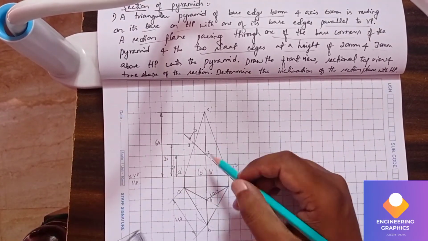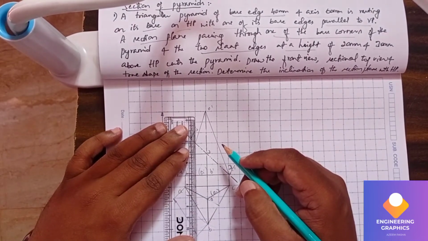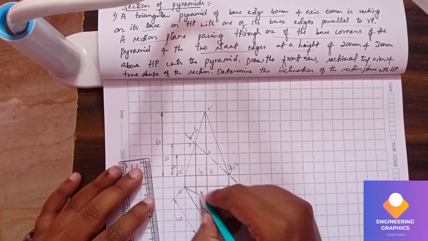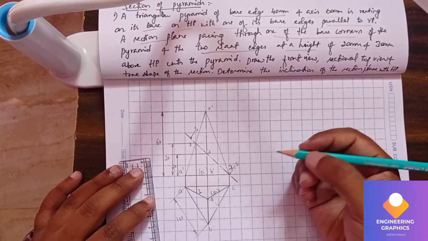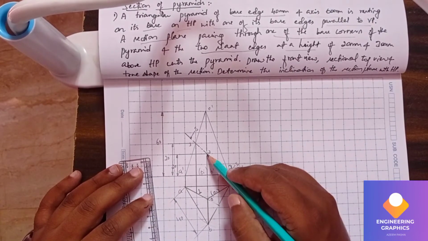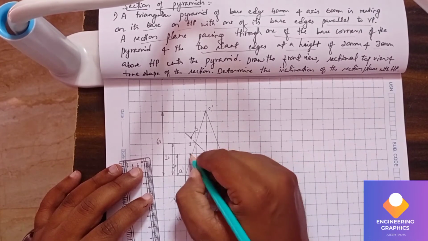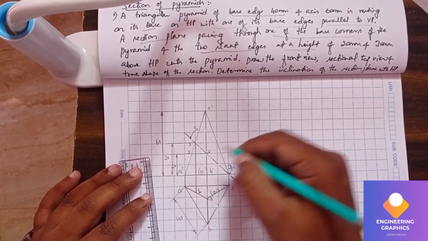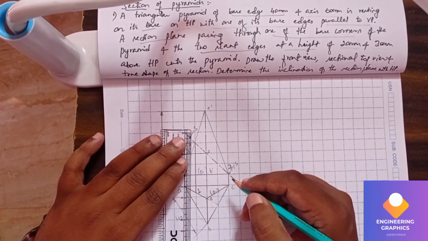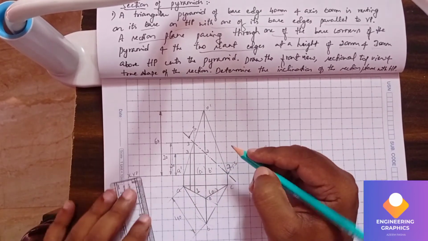So we can project it downward. You can see on the slant edge of A dash and O, if we just project a straight line, we get point number 1. Similarly for point number 2, it's not there, so we are going to consider point number 2 here on the slant edge. Now I am going to project it downward.